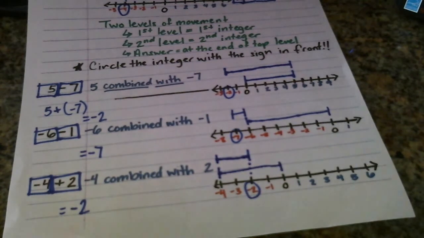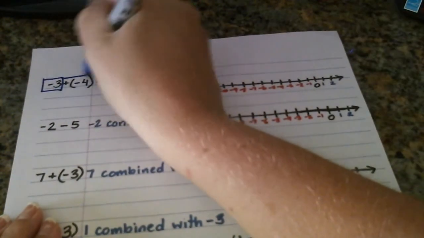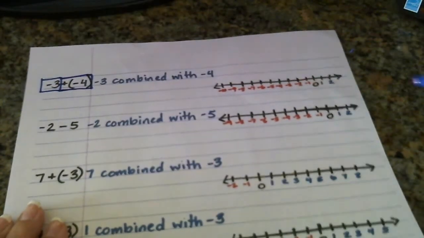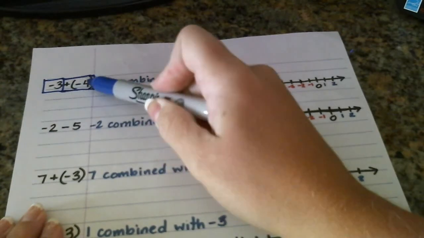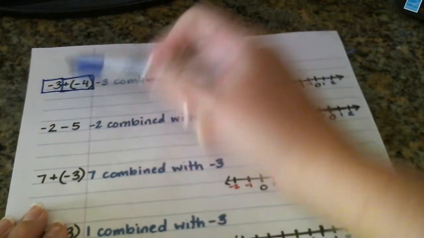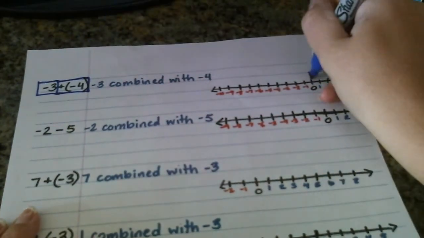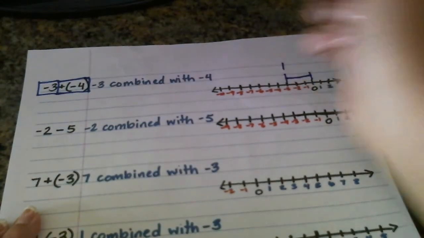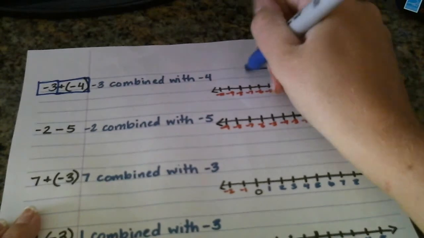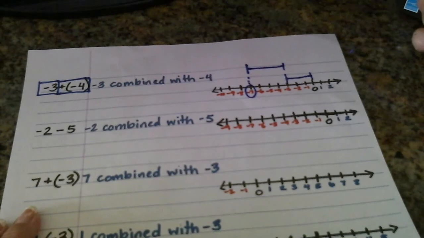Got a few more examples here. Very first step here is to box out the number with the sign in front. This tells me that I'm combining a negative 3 with a negative 4. So negative 3 combined with negative 4 tells me to, from 0, move left 3, and then from that point, move left another 4, which takes me to a negative 7.